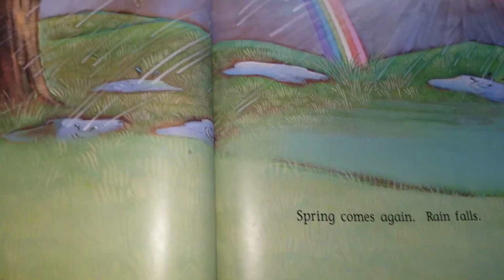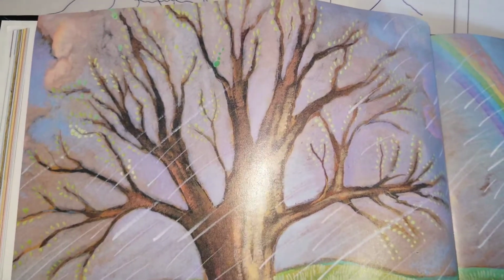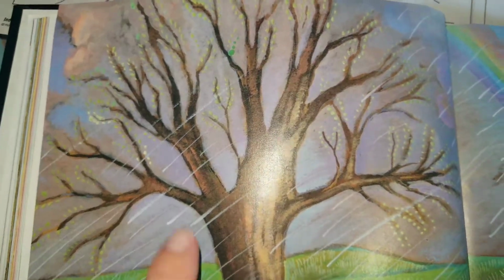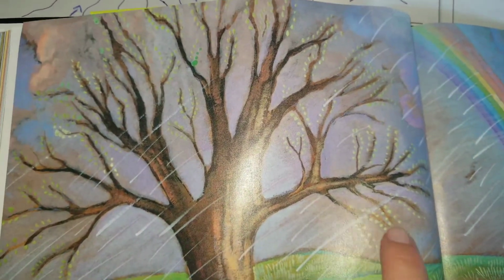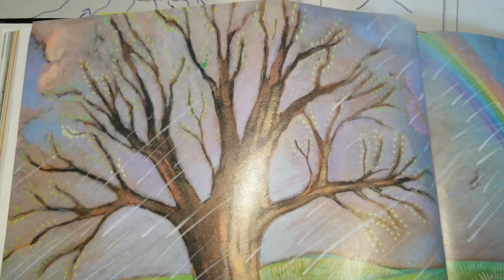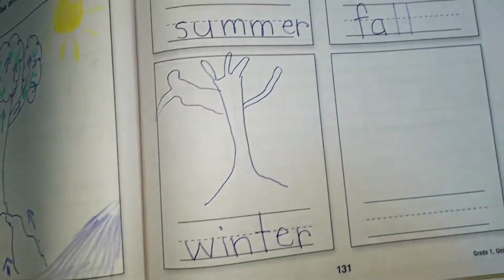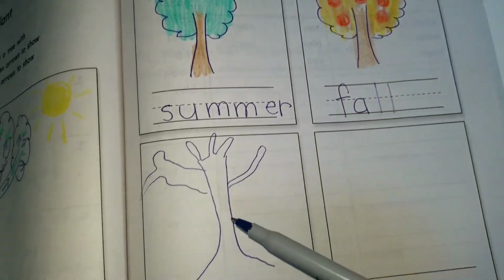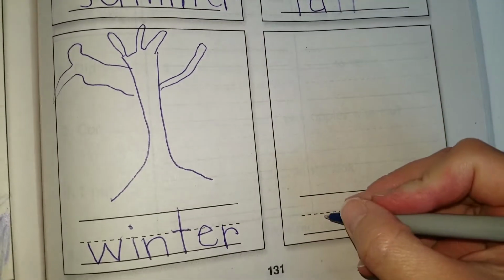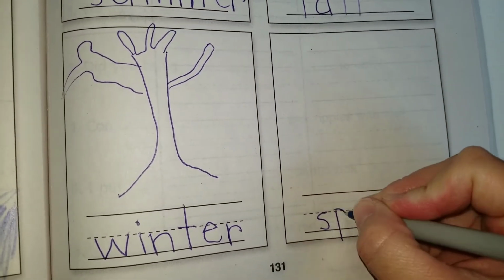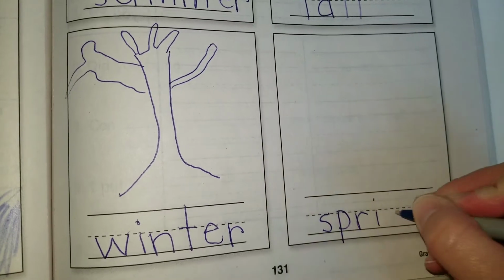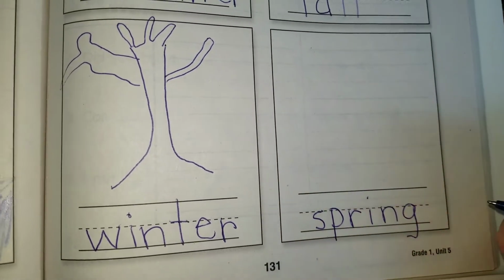Rain falls. And the rain, boys and girls, brings something very special to the tree. It brings life to the tree again, because new leaves are growing on this tree. And everything, boys and girls, repeats again. After spring comes summer, after summer goes fall, and then after fall goes winter. But this time we're gonna focus on spring. This is our last picture and our last season, spring.